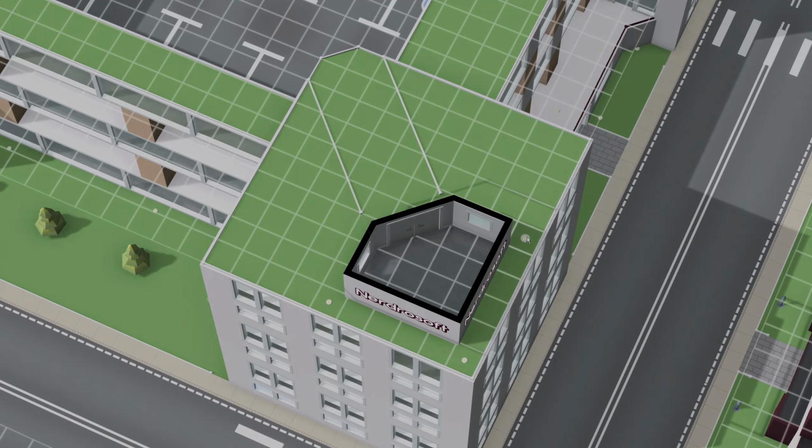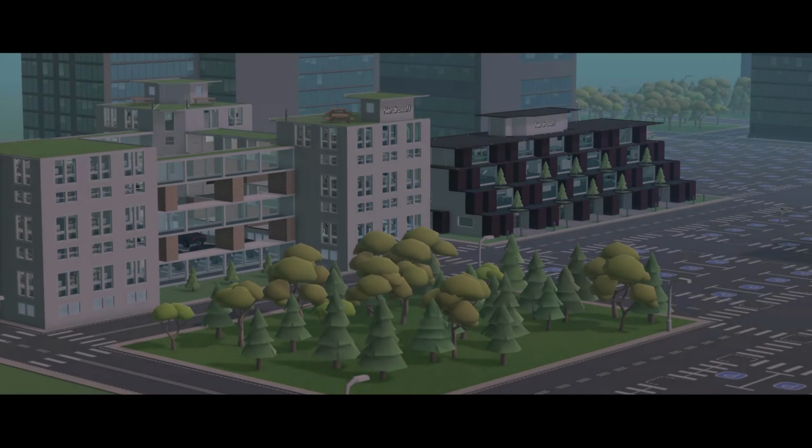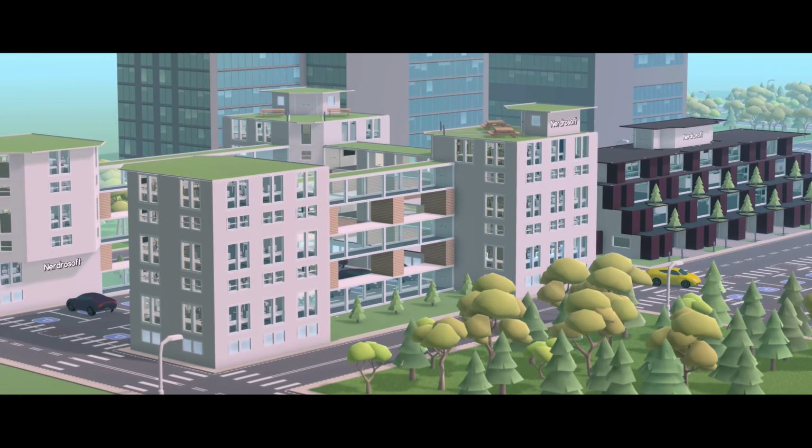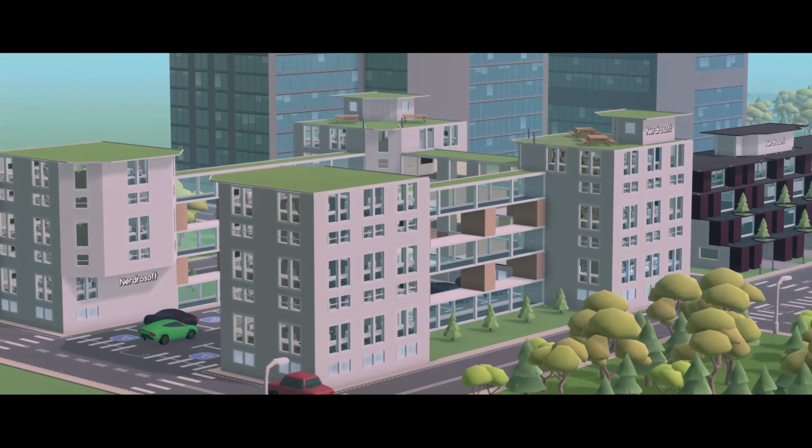So let's cut to the chase. Let's get into the gameplay. Let's go ahead and have a look at the building in all of its glory, I guess? Yeah, we'll go with glory. That's the word I'm going to use.